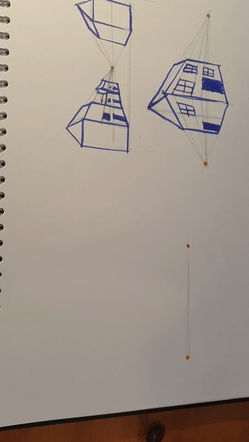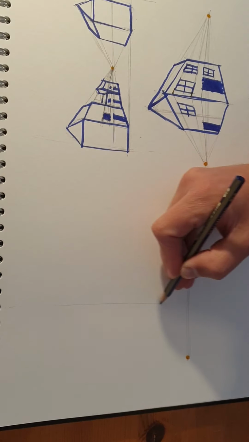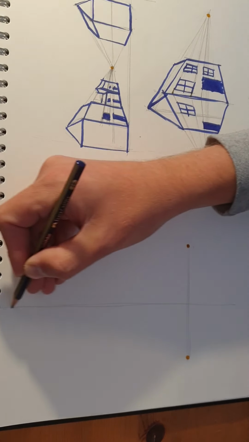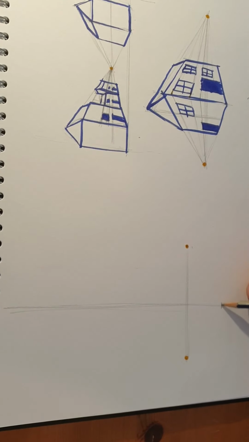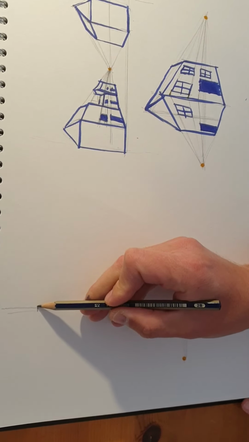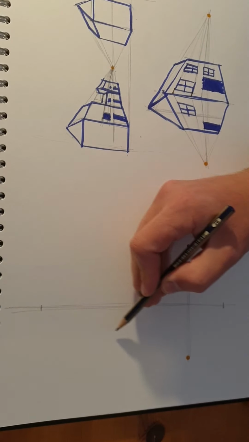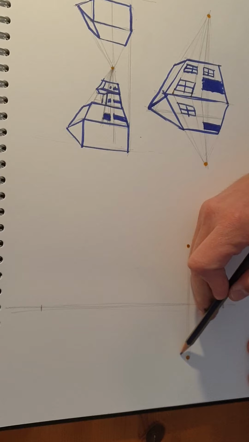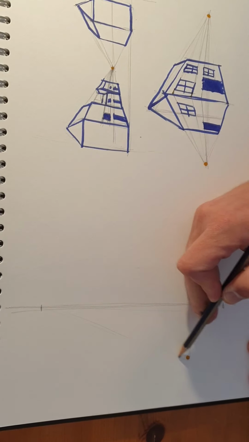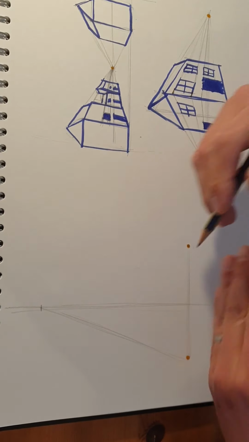But for now, we're just going to draw a vertical line coming down, and there we go. That's going to be the bottom of my building, and this is going to be the top of my building here. And then, before I start putting in the other lines, because we've got this third point, I am going to draw in my horizontal lines first, which do look vertical, but it's going like this.